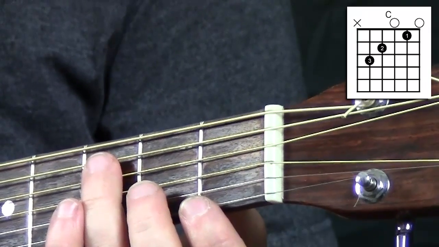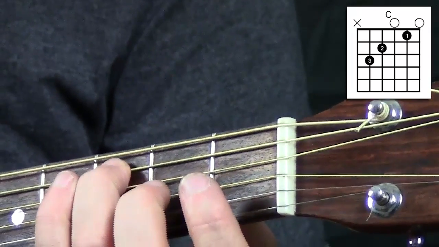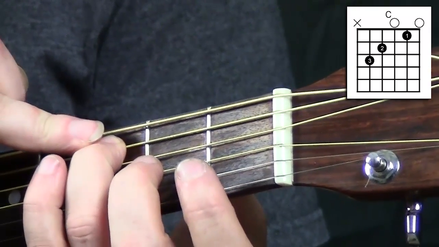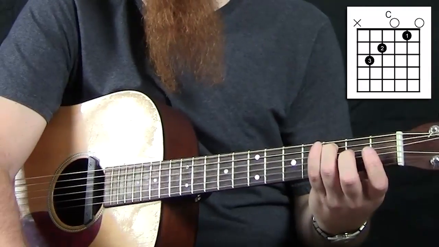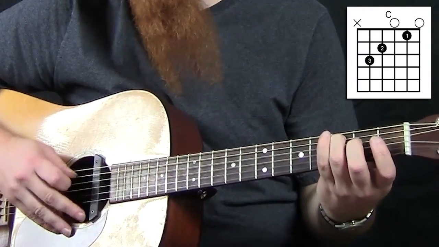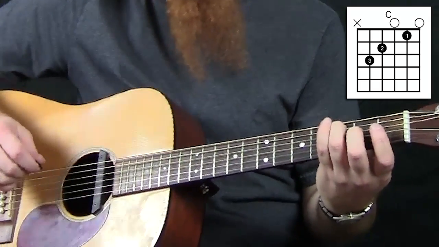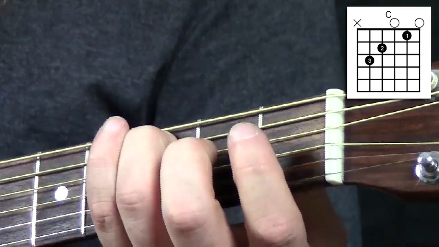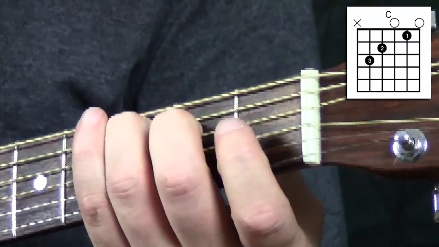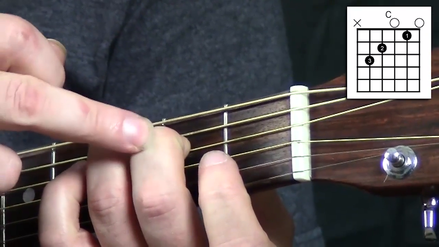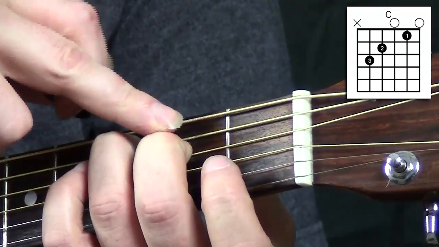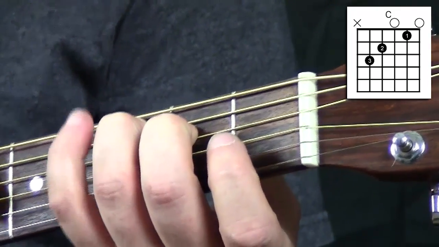So it tells us 3rd fret, 5th string, 3rd finger. The next thing we'll notice is on the 3rd line, which will be our 4th string, there will be a circle in the 2nd box with a 2 in it. That tells us 2nd finger, 2nd fret, 4th string.